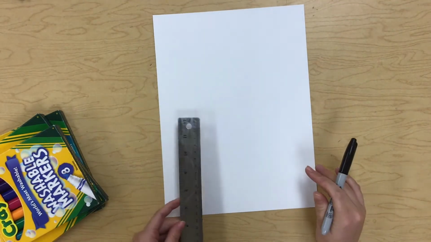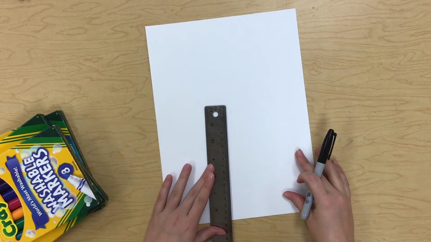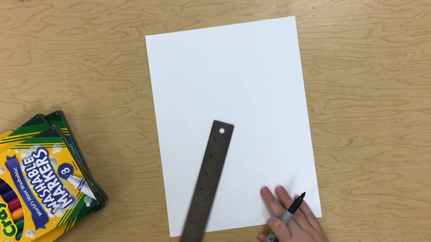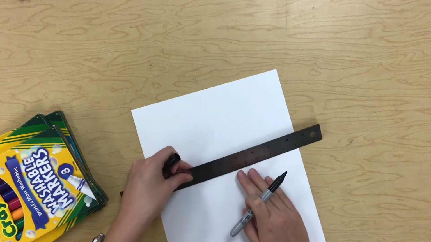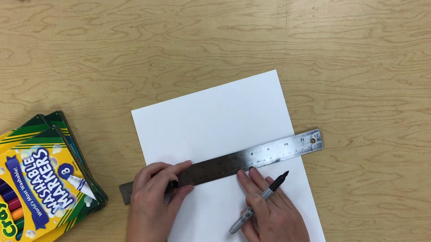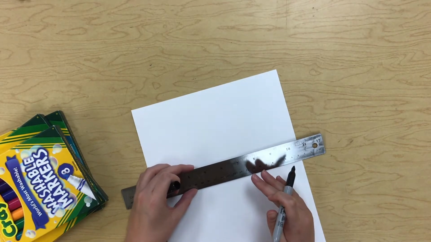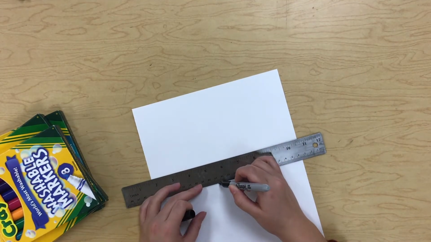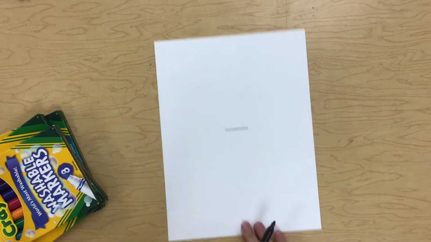Okay, so first thing we want to do is go about halfway up our paper and make the trunk of our tree. So I think about halfway up, I'm just going to make a straight line. It doesn't have to be exactly halfway. Right about there is probably good. And I'm just going to try to make a straight line towards the middle of my paper.